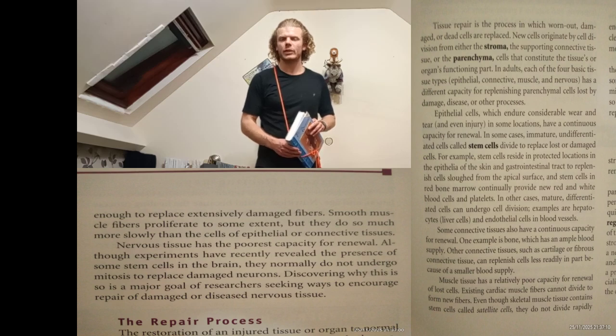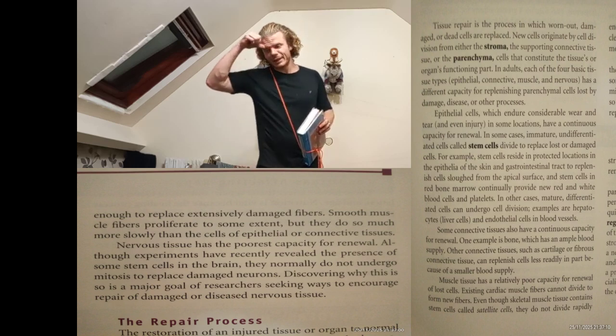Bone has a continuous capacity for renewal. Cartilage has a less ready possibility for replenishing its cells, for one reason. I'm going to do it again.